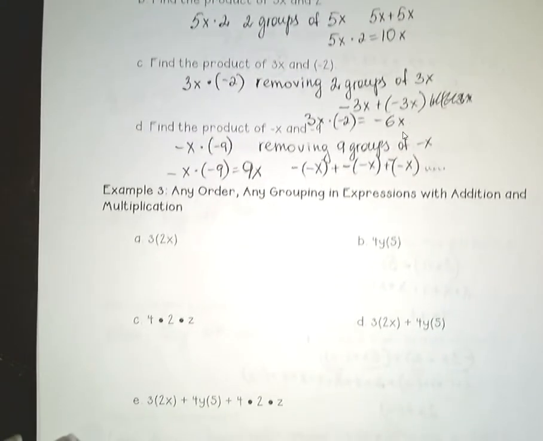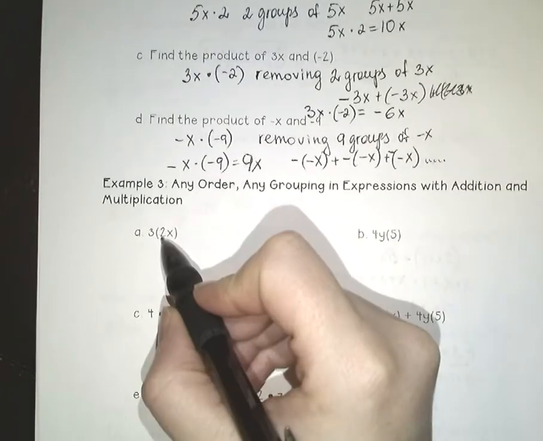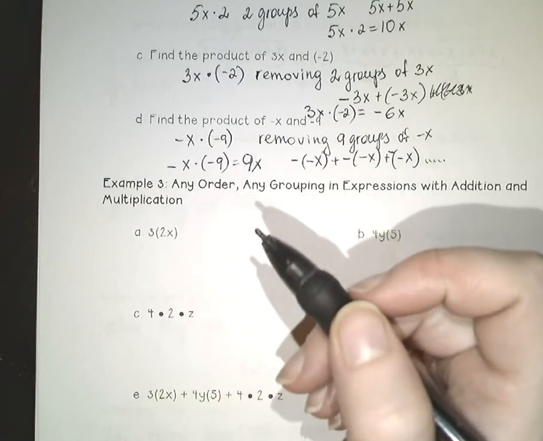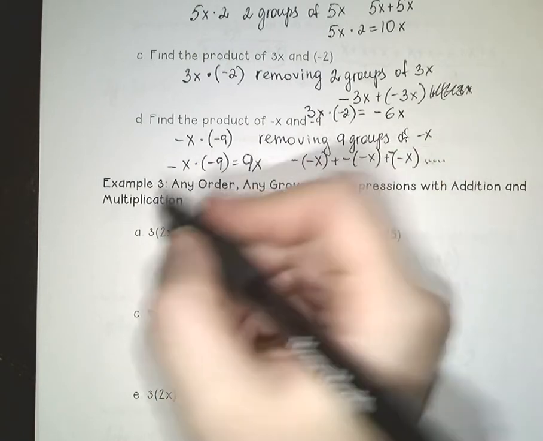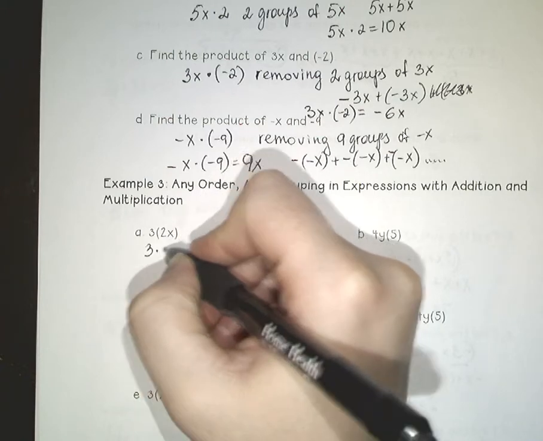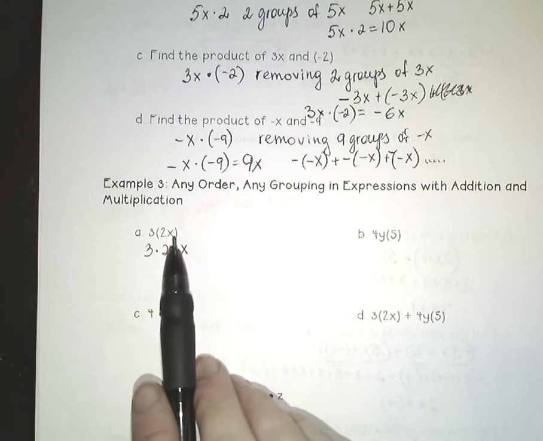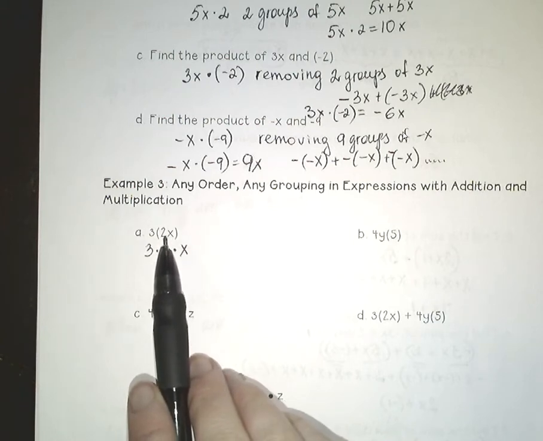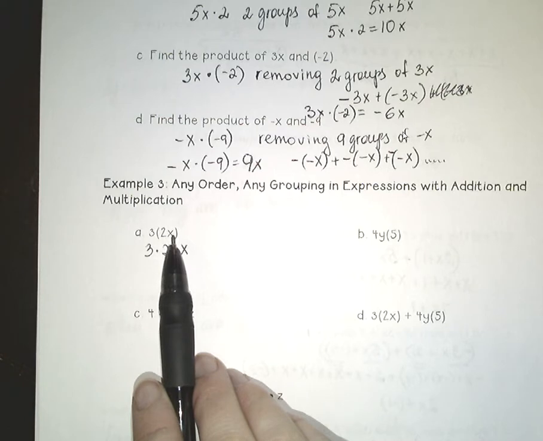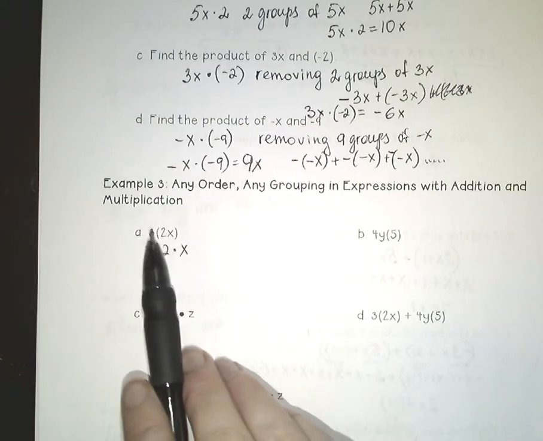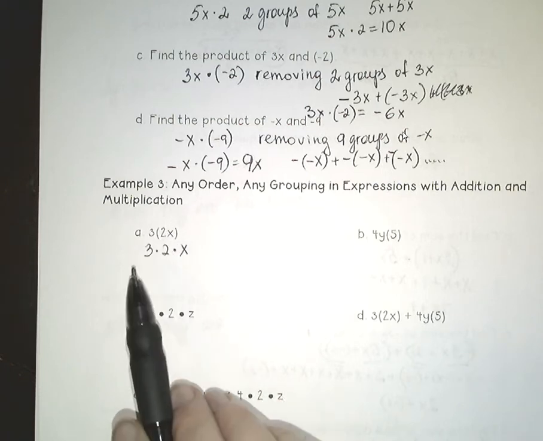Okay, so another way to show you this is the following. Here I have 3 times 2x. It's 3 groups of 2x, right? So we did that before. What I can also show you is 3 times 2 times x, because when I have x standing next to its coefficient, it means the coefficient is multiplied by x. 2x is 2 groups of x, and groups of is multiplication, right?